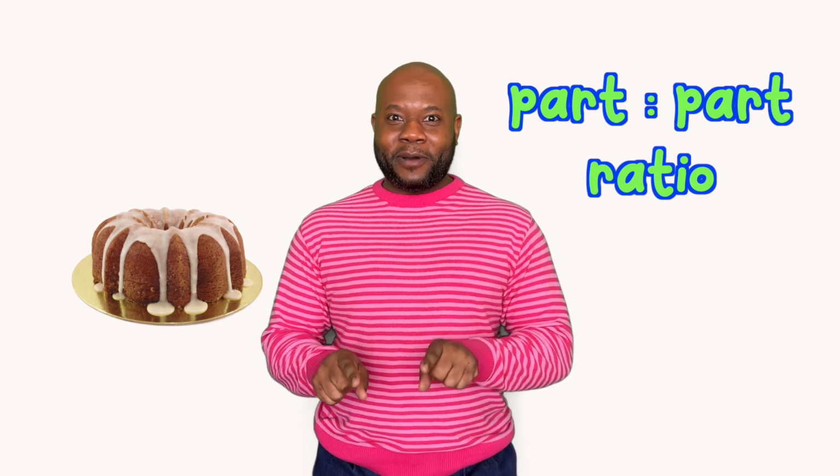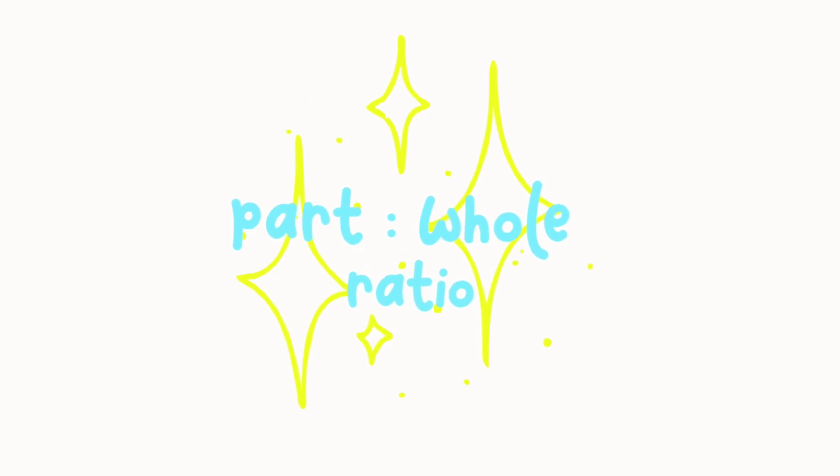So let's go back to the cake. Remember we talked about that flour and that sugar? Those are only parts of the cake. That type of ratio is called a part-to-part ratio. Another type of ratio is part to whole. Now let's see how that works out.